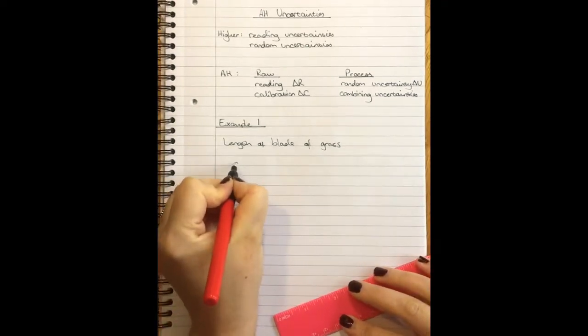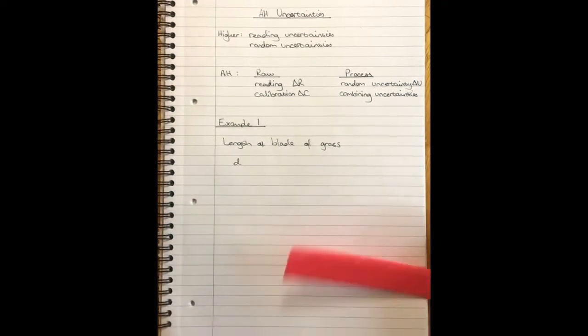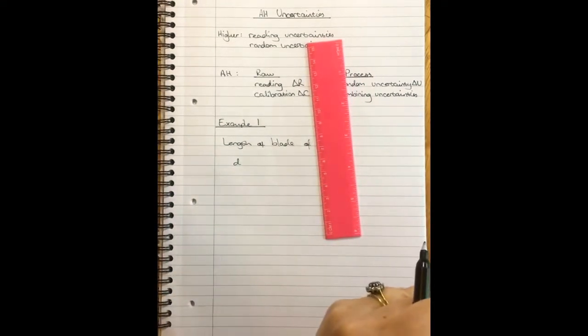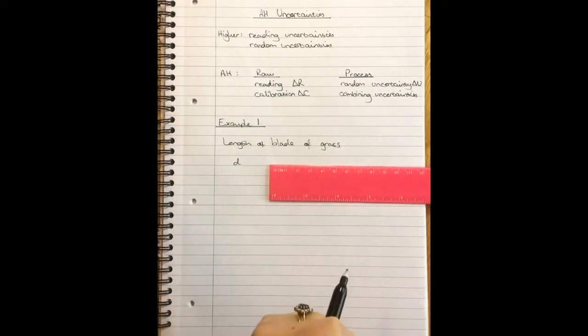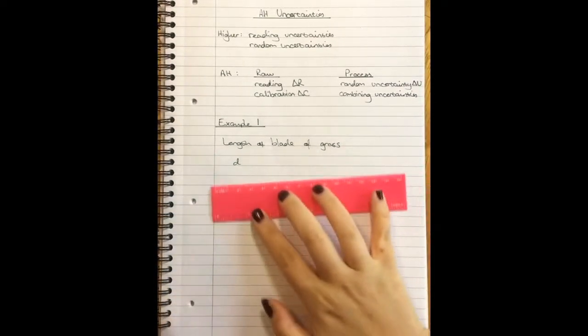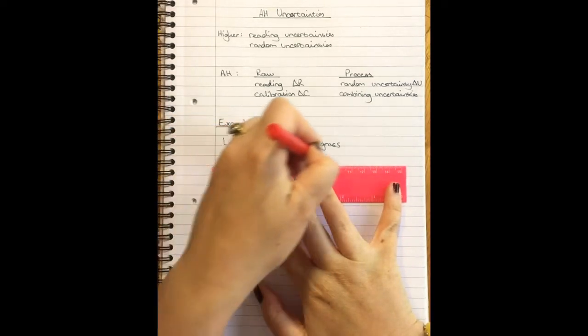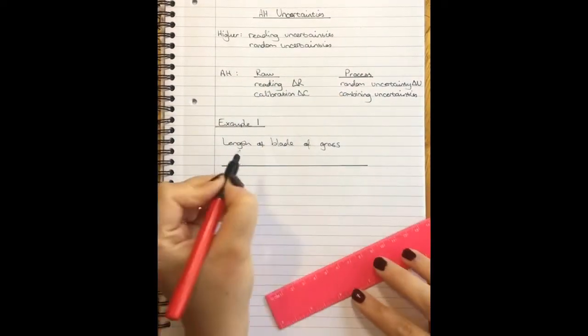So we're going to be measuring a distance. You're probably going to be measuring it with a ruler. Can't really imagine why you wouldn't. Maybe a tape measure, but it'll have exactly the same markings on it. So that means we know what our reading uncertainty is before we even begin, really.